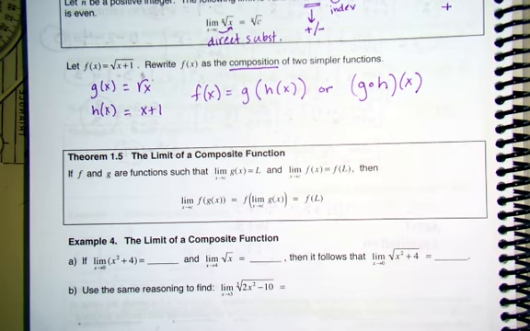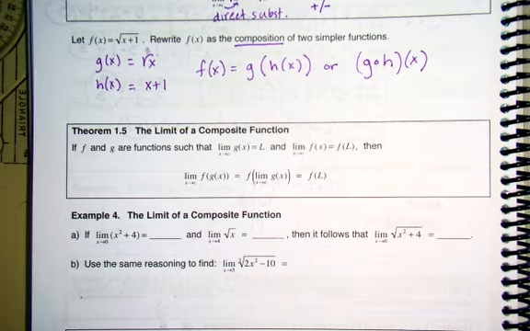If f and g are two functions such that the limit as x approaches c of g of x is L, and the limit as x approaches L of f of x is f of L, meaning they're composite functions, then the limit of the composition is just going to equal f of the limit of that inside one, which is just f of the limit. This is kind of like, what do you mean? Let's go through the example and it'll make more sense. It's just saying that function composition also carries through for limits. So here's example 4.